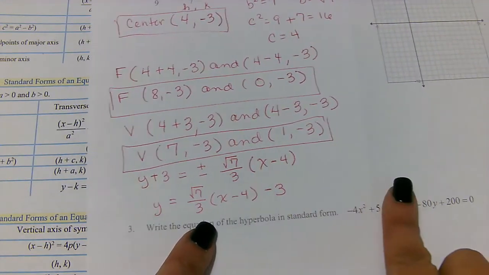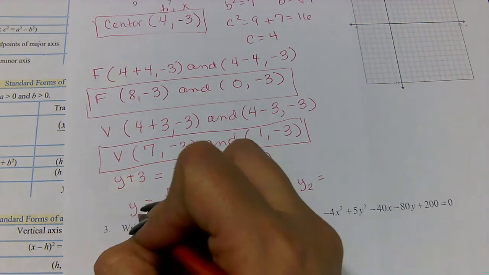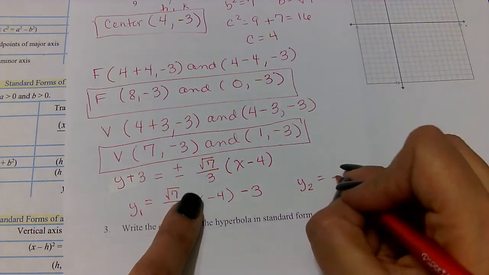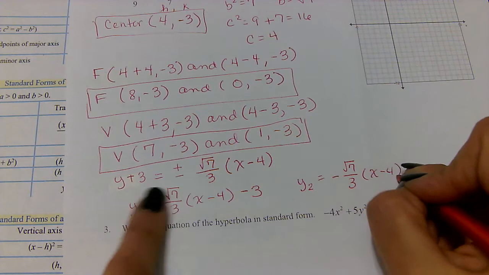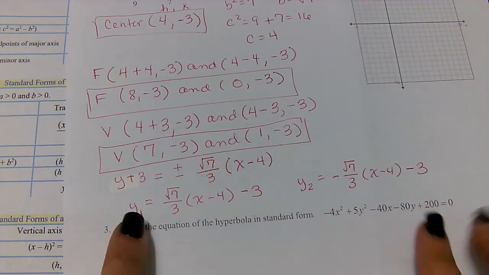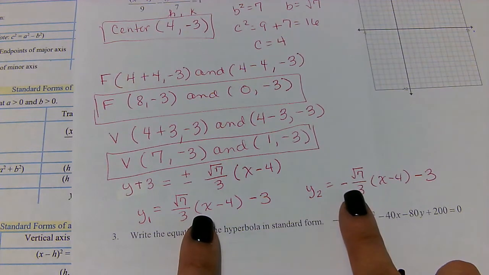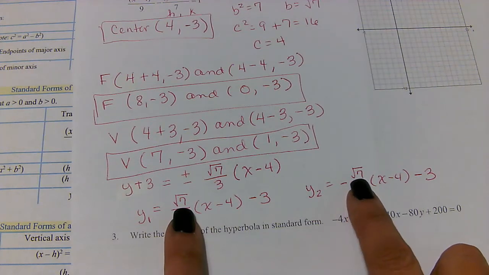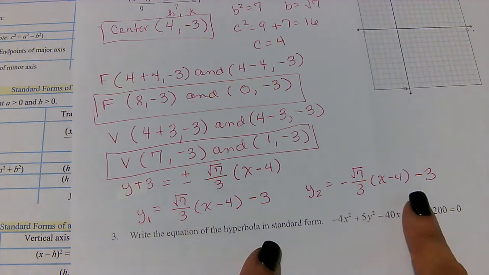The other equation, we'll call it y2, will be negative square root of 7 over 3, times (x minus 4), minus 3. These two have to be written separately, and if we could simplify it, we would. Since we have the square root of 7, which is an irrational number, we cannot distribute and combine terms. So this will be sufficient.